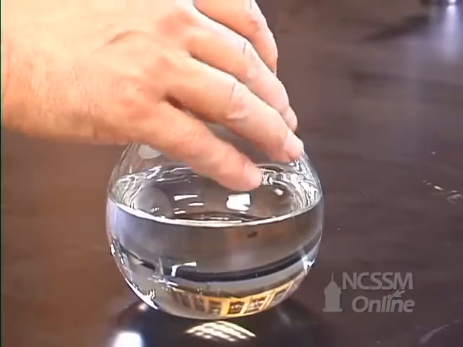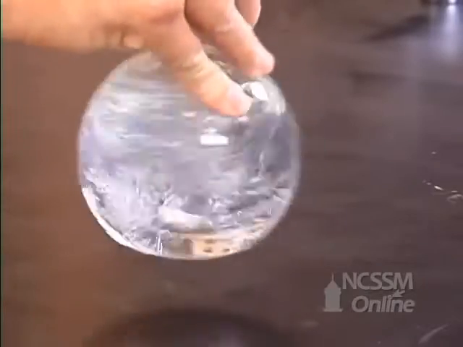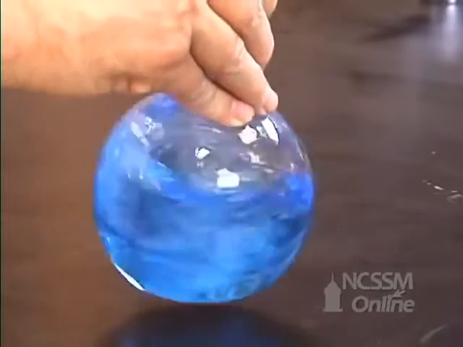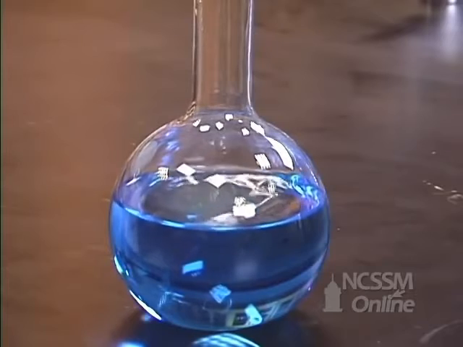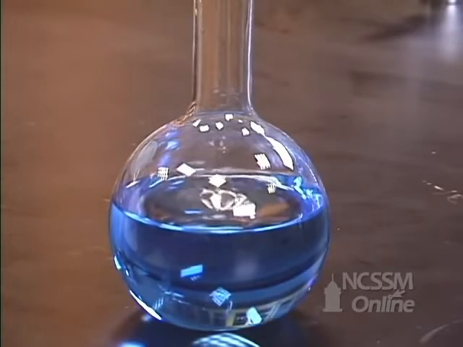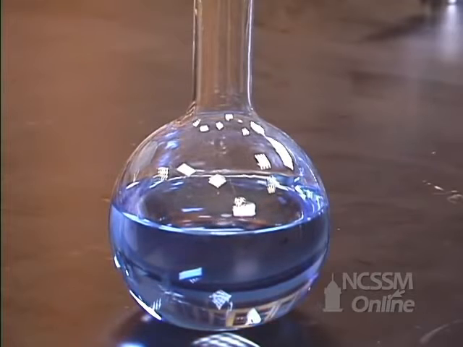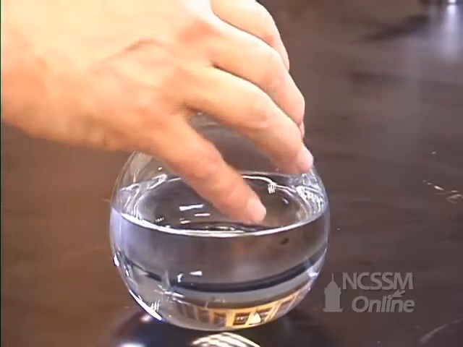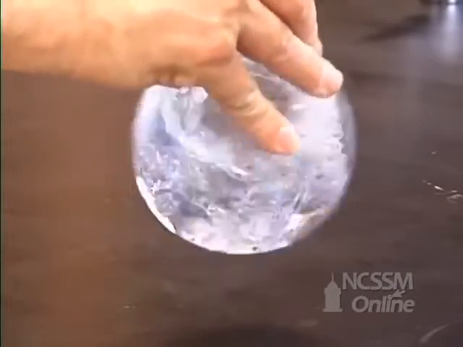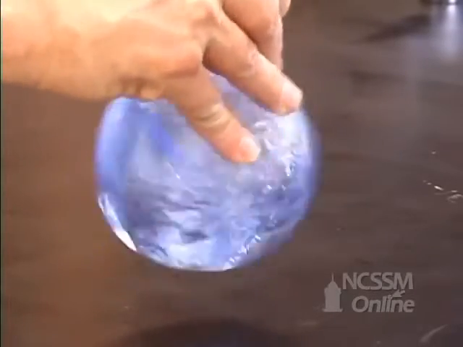I'm going to swirl the flask again, and let it stand. Swirl the flask, and let it stand.